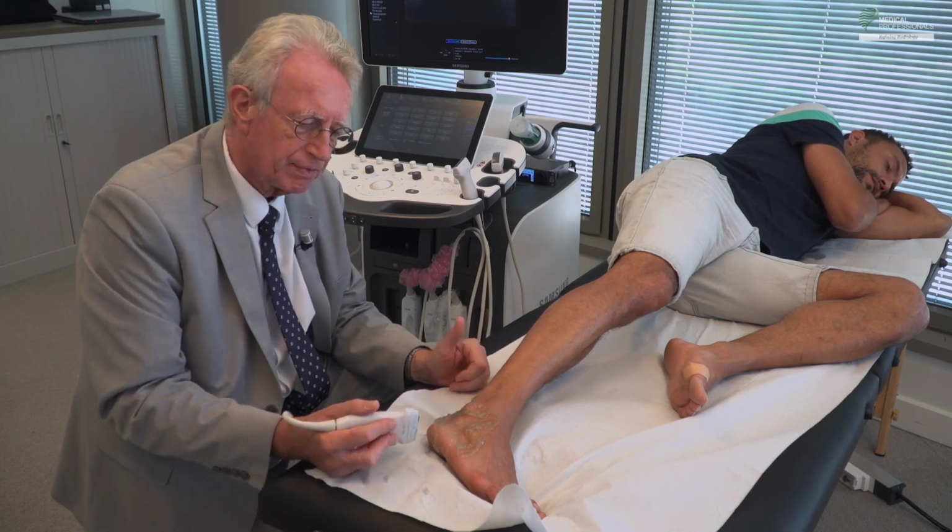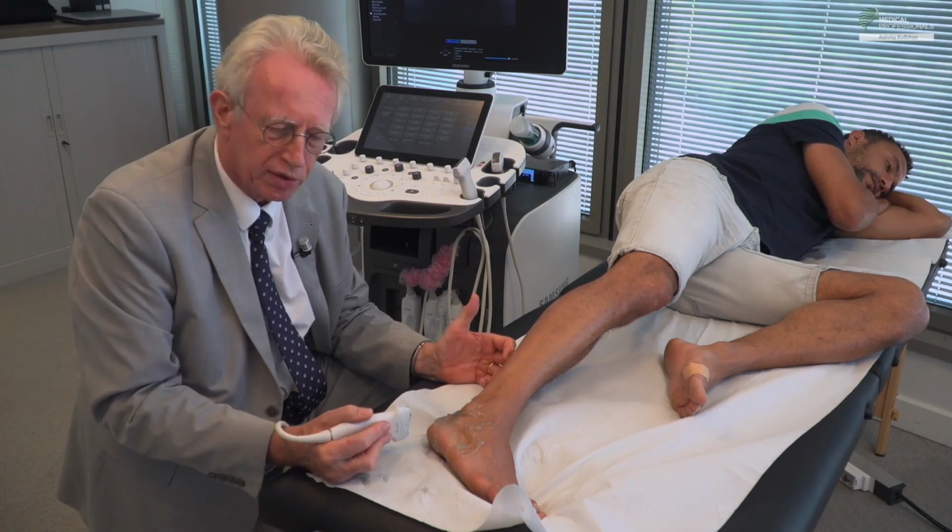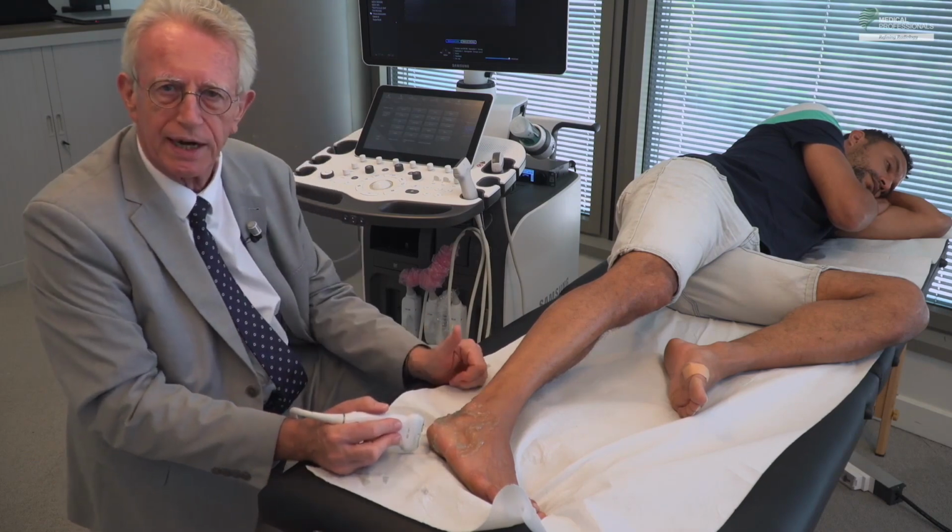So retinacular pathology, tendon pathology, and ligament pathology. This is what we will find on the lateral aspect of the ankle.